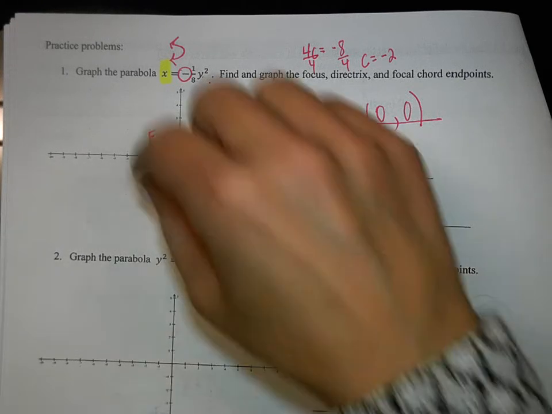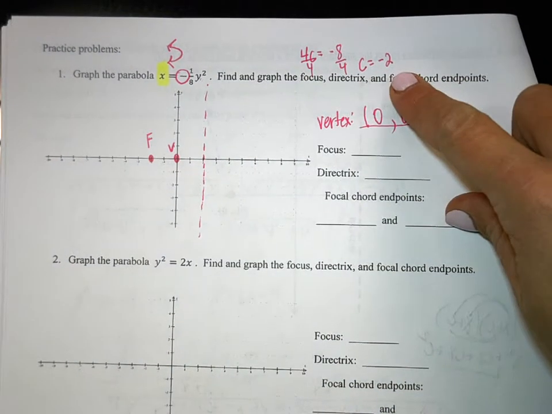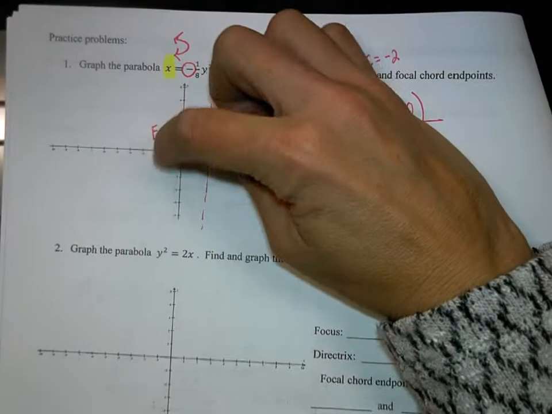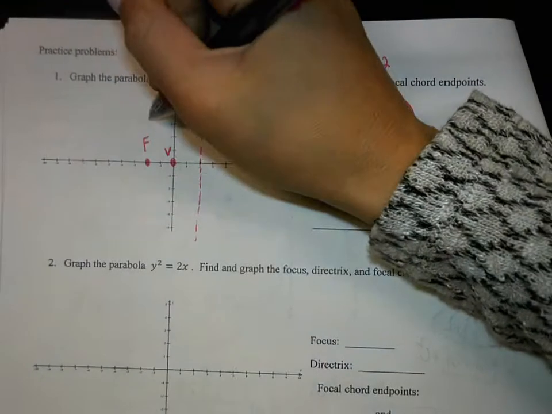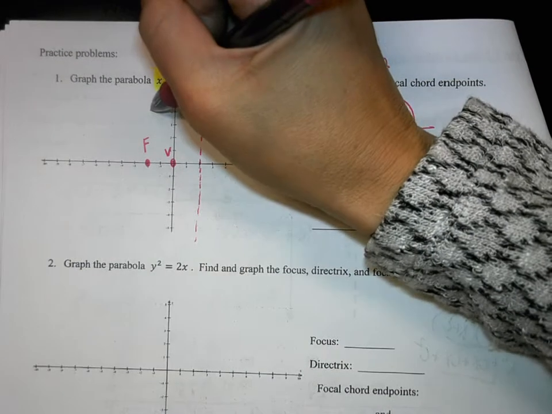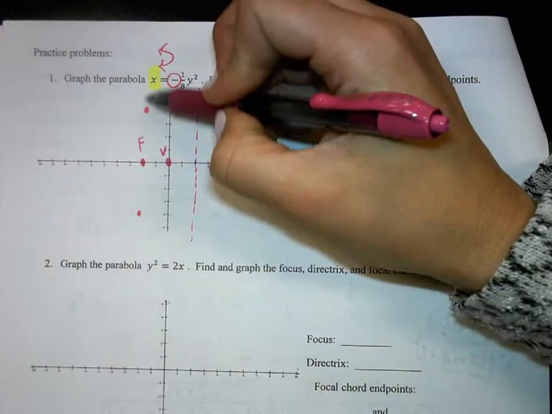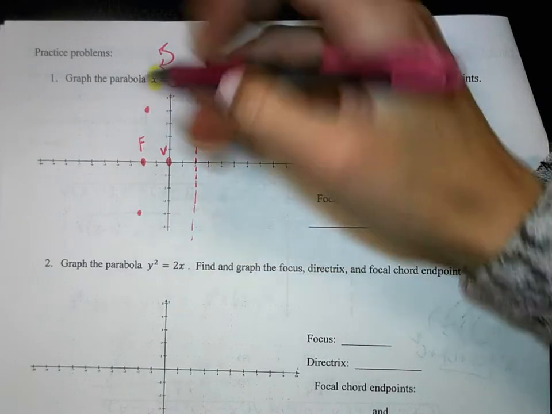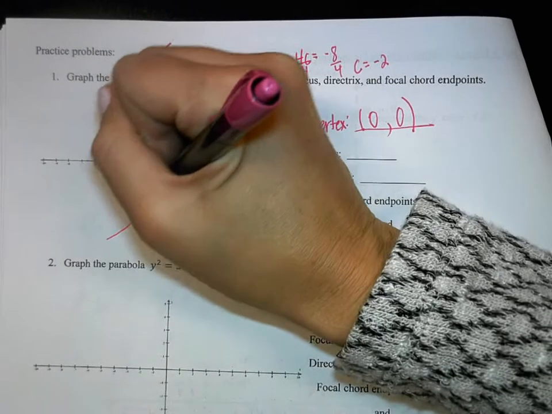So the whole distance needs to equal 8, or you can double your c value. So how far would we go each direction from the focus? 4. So we just count 1, 2, 3, 4, and then on the other direction 4, and they always line up with your focus. These are the focal chord endpoints. And then you draw your curve.